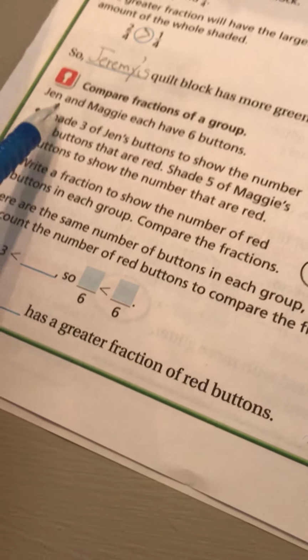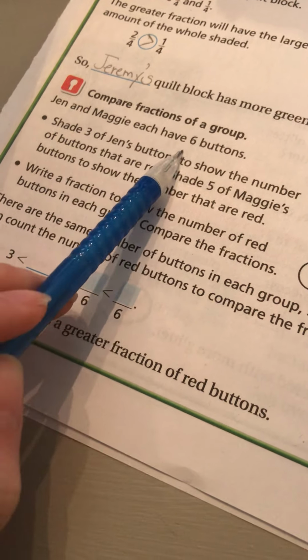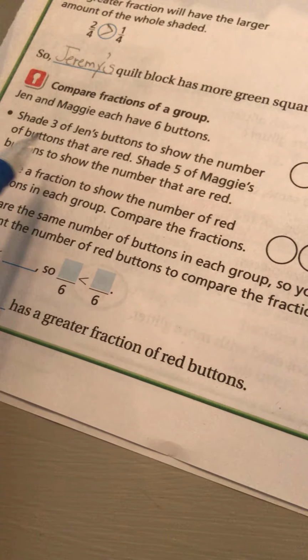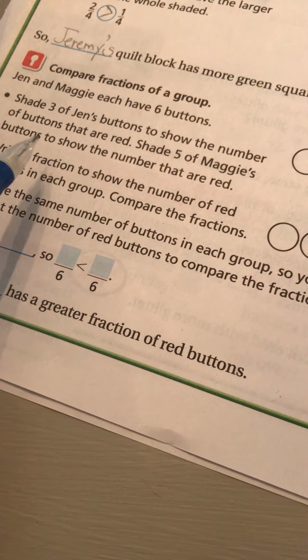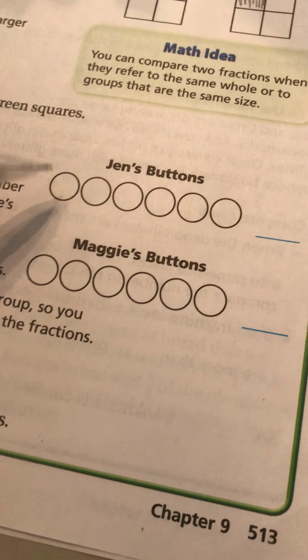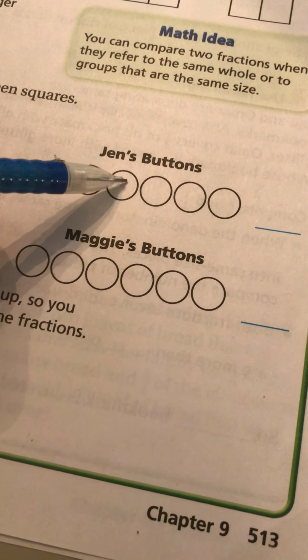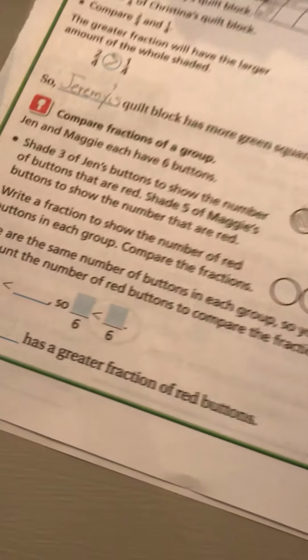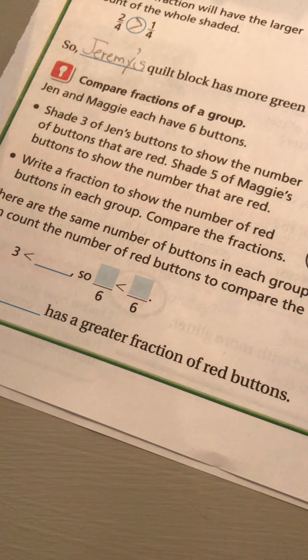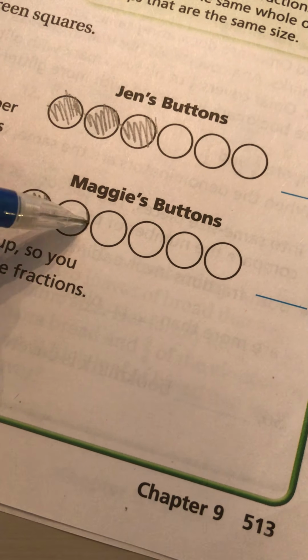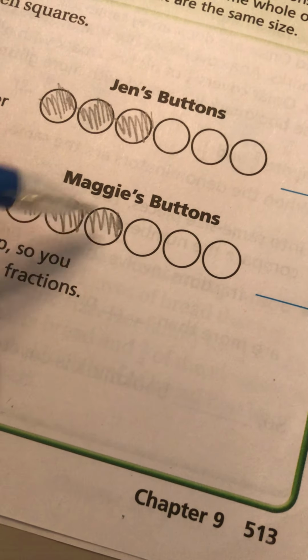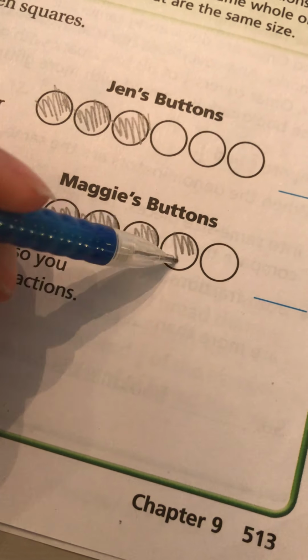Compare fractions of a group. Jen and Maggie each have 6 buttons. All right, so each of them have 6 buttons, which are right here. Shade 3 of Jen's buttons to show the number of buttons that are red. So 3 of Jen's. Okay, done. Now shade 5 of Maggie's buttons to show the number that are red. Oh, I think Maggie has more.